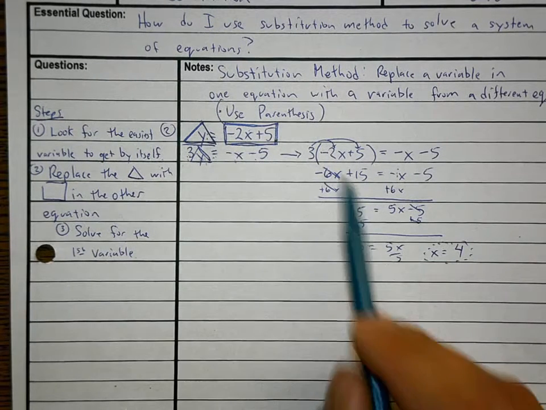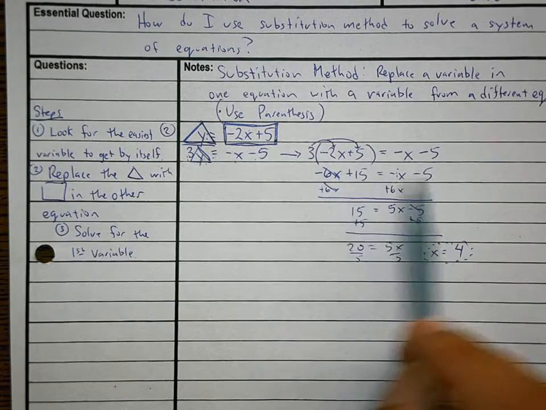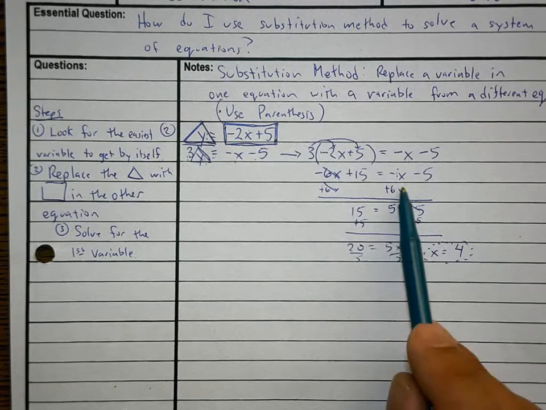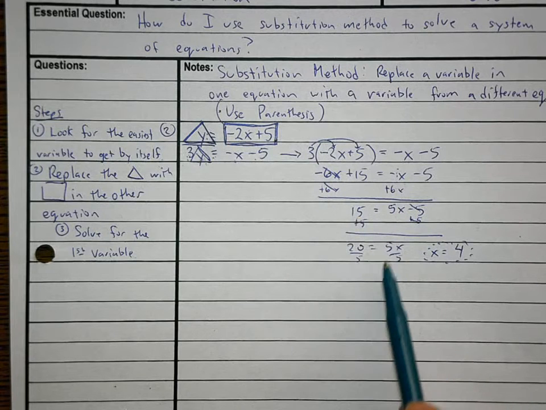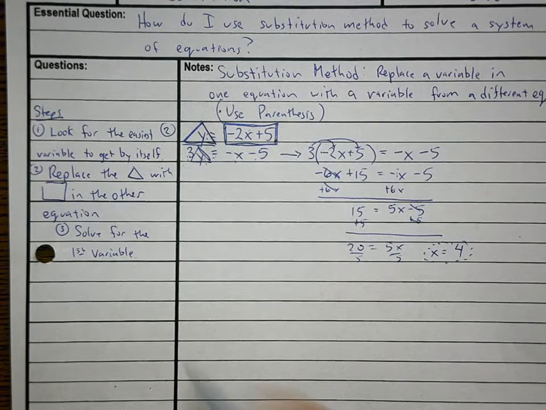All I've done is the math. Get this by itself, move the 5 over, do the opposite of times, which is divide, and I get x equals 4. That's half of your answer. Now what you have to do, step 4.